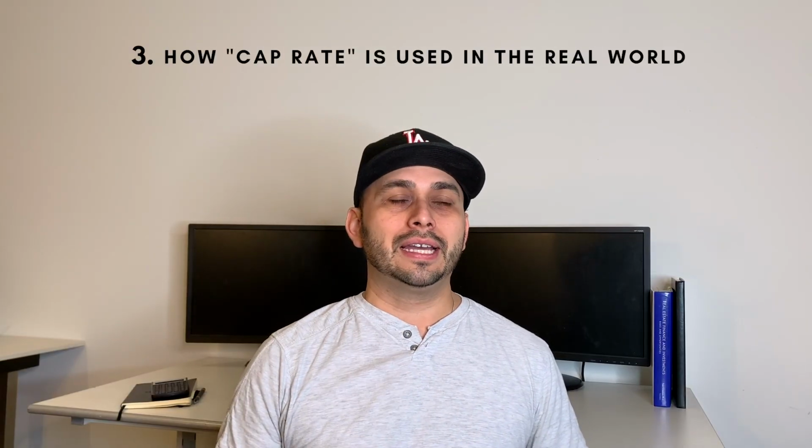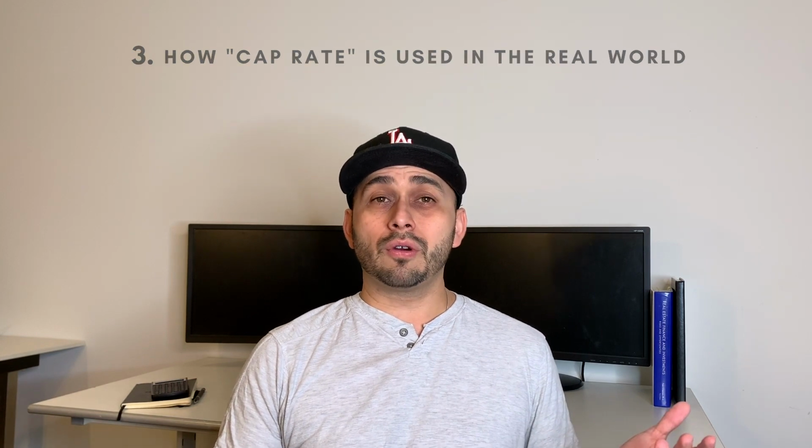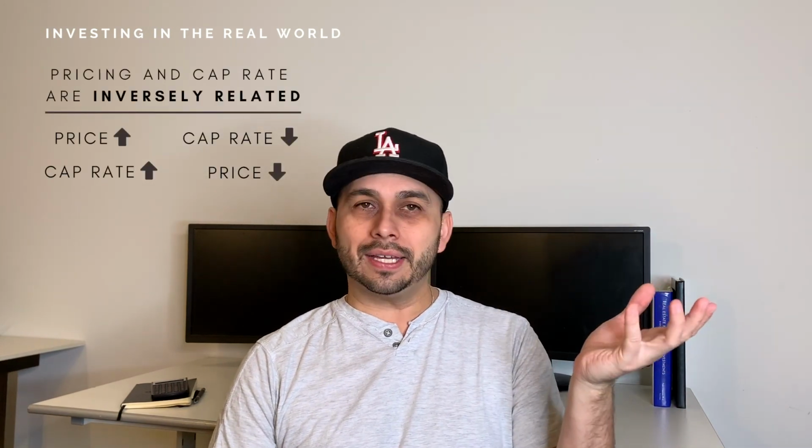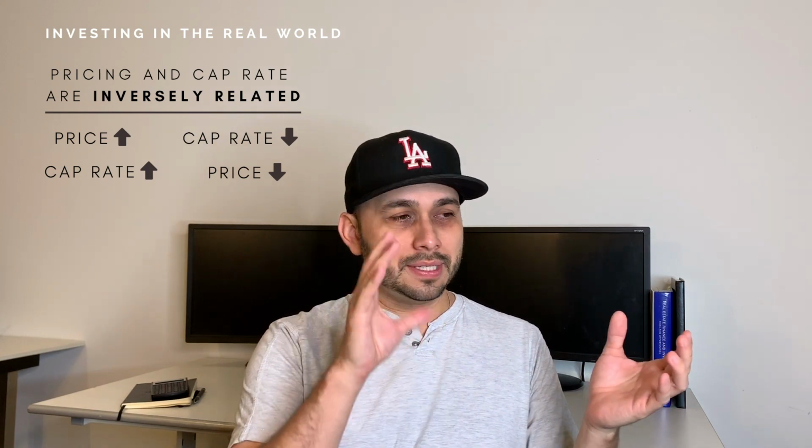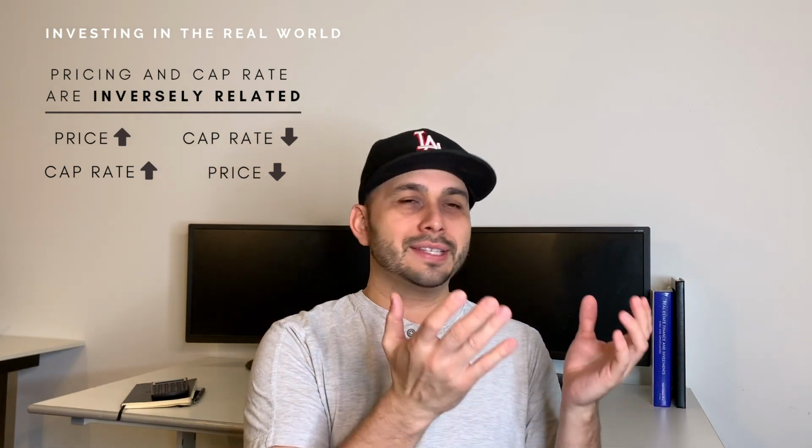Number 3, how is it used in the real world? The way a cap rate is used in the real world is if you're comparing two properties, so you have an 8-unit apartment building and a 10-unit apartment building, and they're in the same neighborhood. If this one is selling for a 4.5 cap, well then the market comp is, this one, similar property in the same neighborhood and the same market, should be around a 4.5 cap. So that's how you can judge if you're comparing apples to apples in the same area.